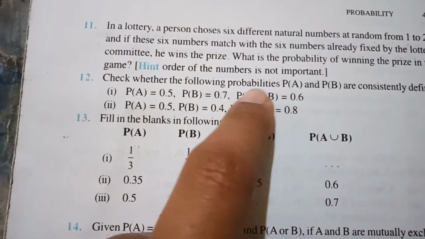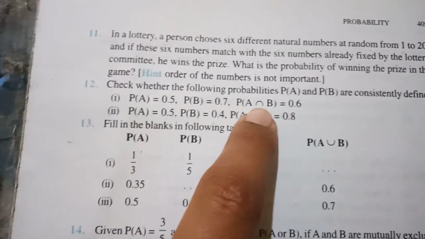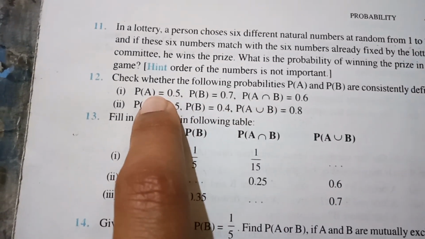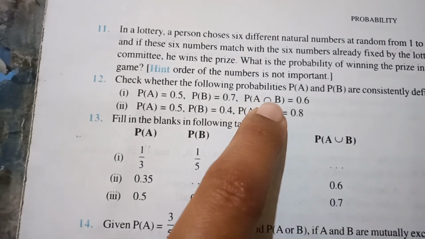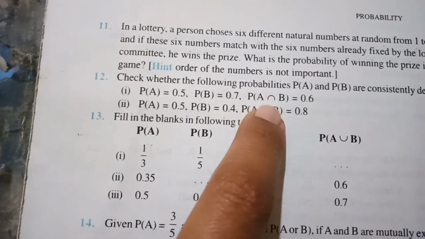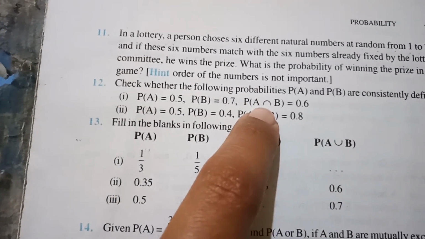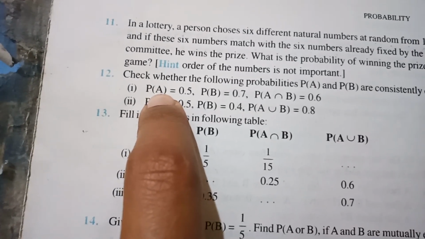That intersection part will never be more than a set. The intersection part will always be a subset of that set. So the probability of the intersection part will always be less than the probability of the full set.